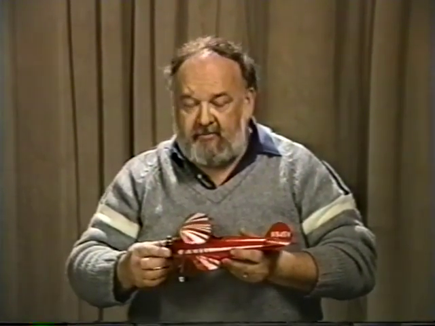There's a thing called tail volume. This is just a rule of thumb. It's a relationship between the wing area, the wing span, and the tail length, the distance from quarter chord to quarter chord of the tail, and that comes out to be a certain number. When that number relates to the tail volumes of equivalent type airplanes, then you know you can start off with an airplane that has a reasonable degree of stability.